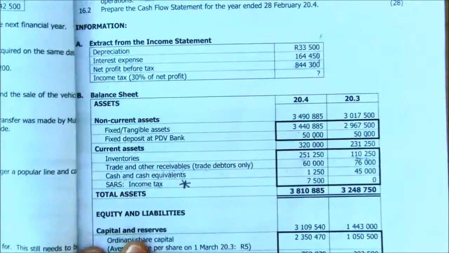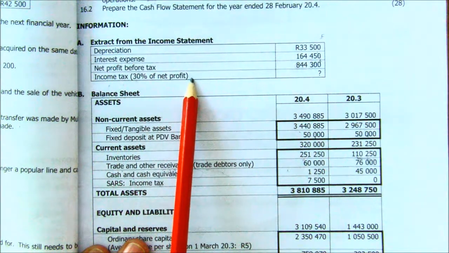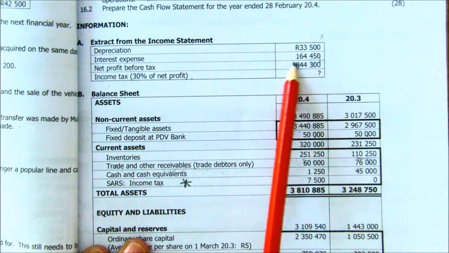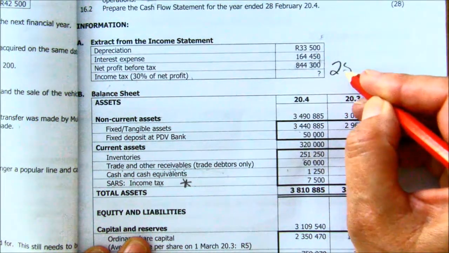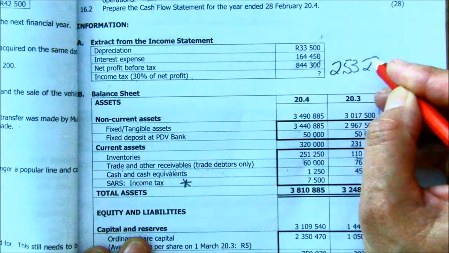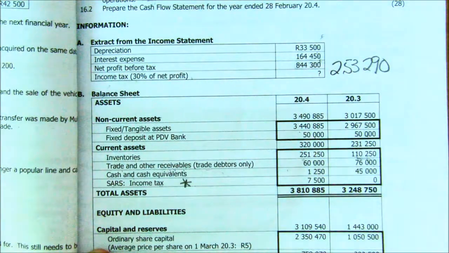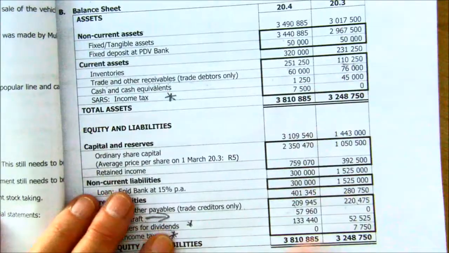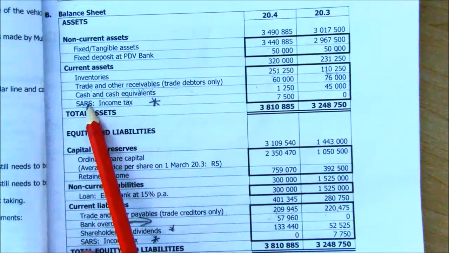Right, now from the extract from the income statement, we were told that our income tax is 30% of the net profit. So it's going to be 30% of this figure, an amount of 253,290. Now that's the expense for this year. But we were told in the balance sheet that under our current assets, we had a SARS income tax.